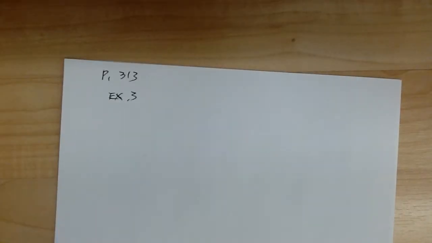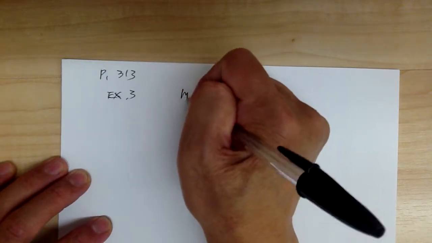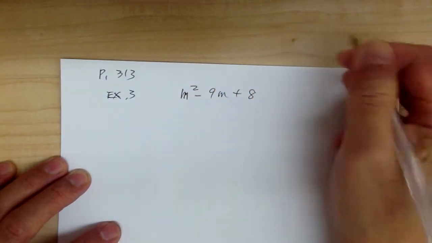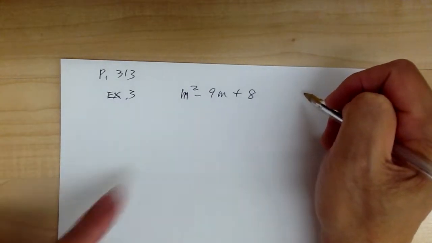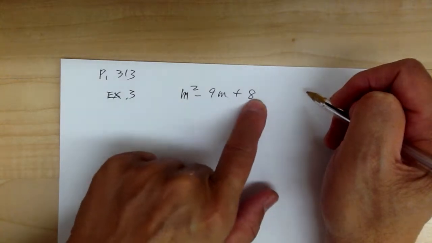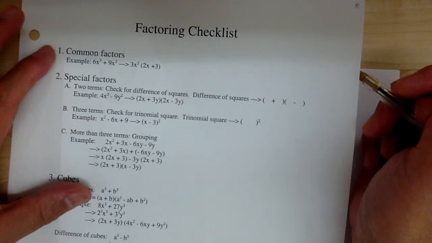Okay, so let's go back. Let's go and do more examples. So example 3, you've got m squared minus 9m plus 8. Okay, so again, step 1, common factor, cannot. There's no number to factor, and you cannot do the variable because there's no variable. Again, make sure you do step 1 first. Okay, so step 1, cannot.